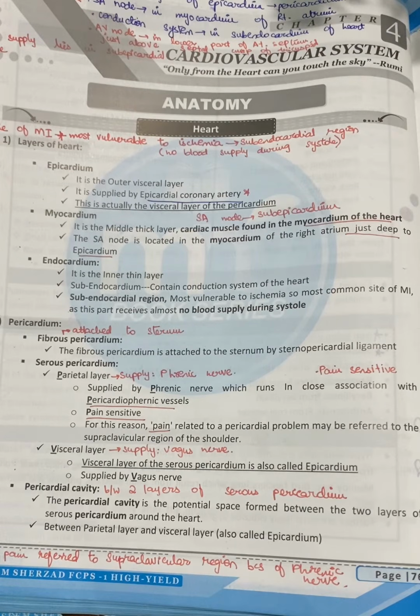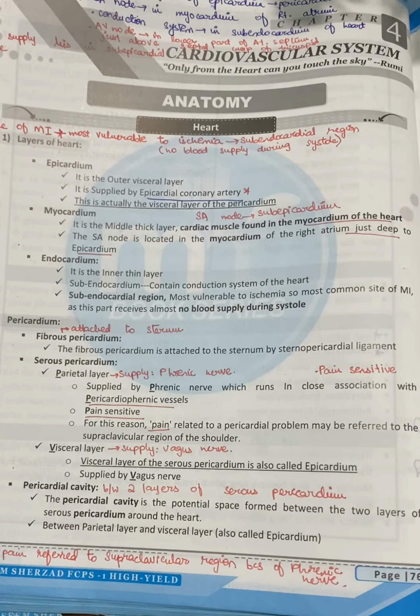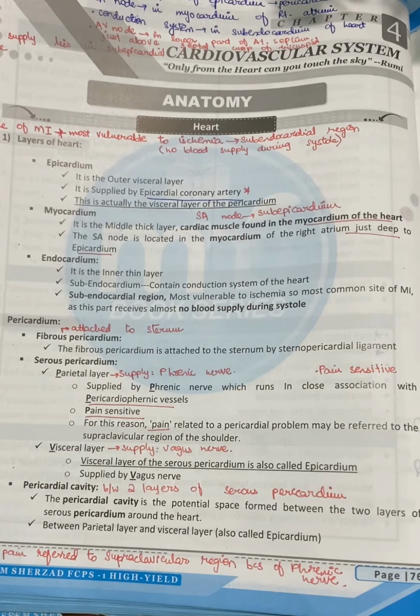First, the parietal layer is supplied by the phrenic nerves, which run in close association with the pericardiophrenic vessels. Two MCQs: one, that it is supplied by the phrenic nerve; the second, they ask that it is usually accompanied by pericardiophrenic vessels. In many parts of the body they ask questions like this, that the great saphenous vein is accompanied by this. So this is important.